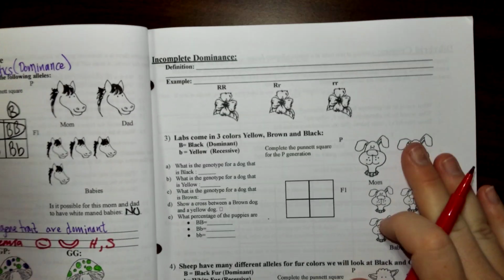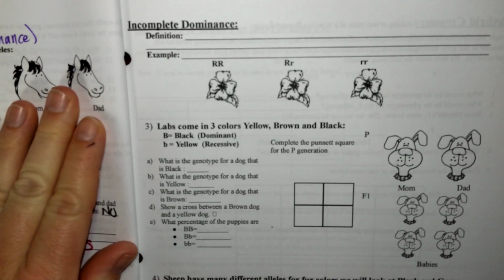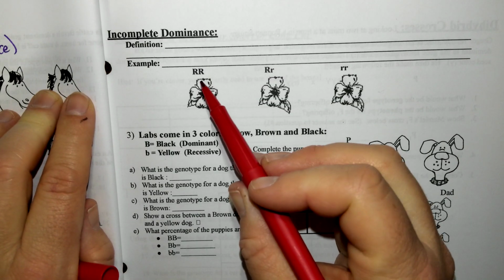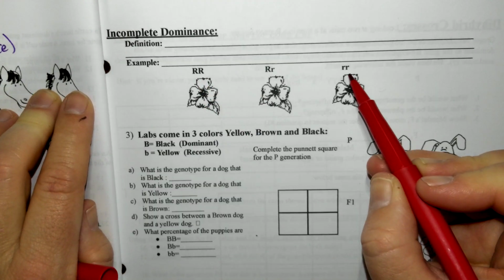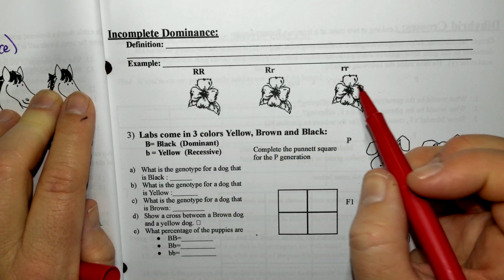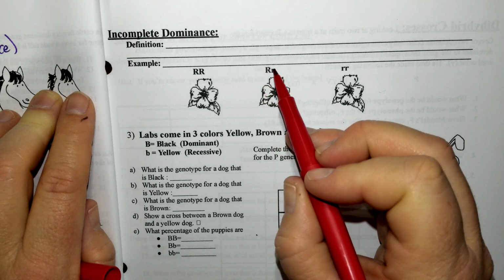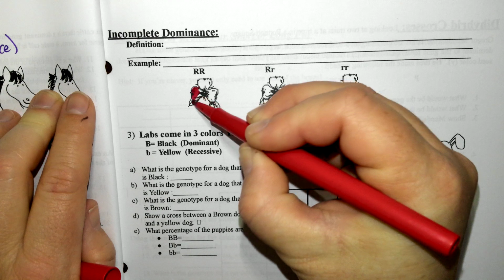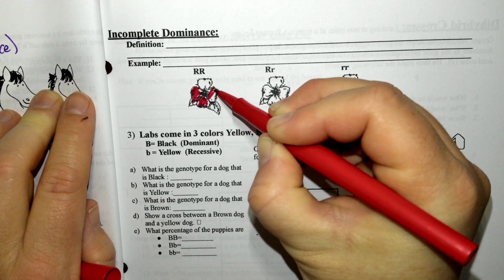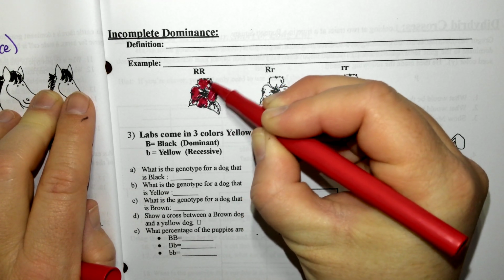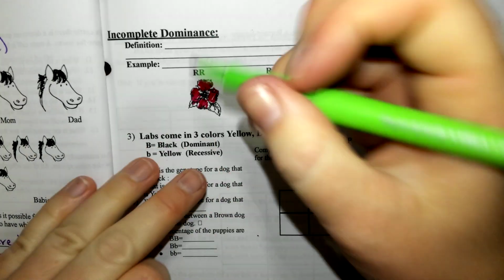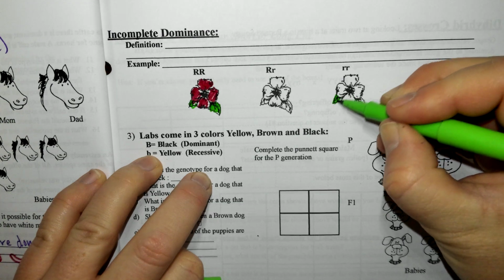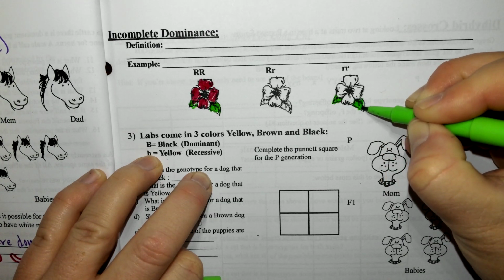And then over here, let's look at incomplete dominance. Incomplete dominance is a little bit different. We're still going to use big letters and little letters, but incomplete dominance means that if you have a heterozygous individual, the trait does not show up all the way. So for example, we're going to say red flower color, and the recessive is going to be white flower color. So to represent that, we'll just color the petals green, but leave the flower white.